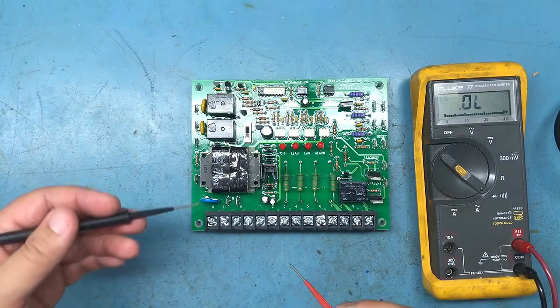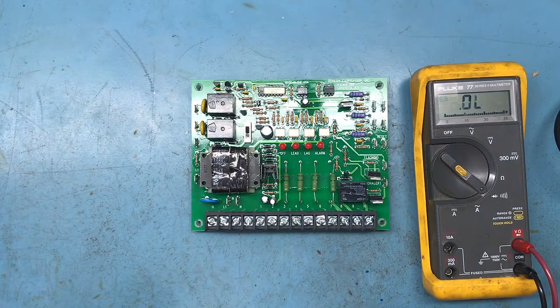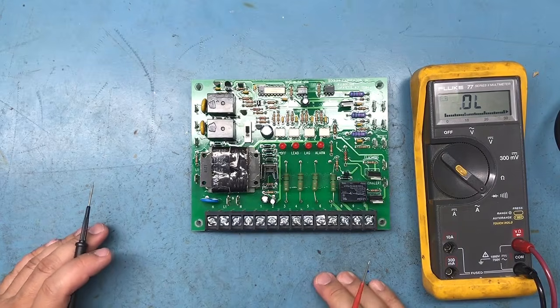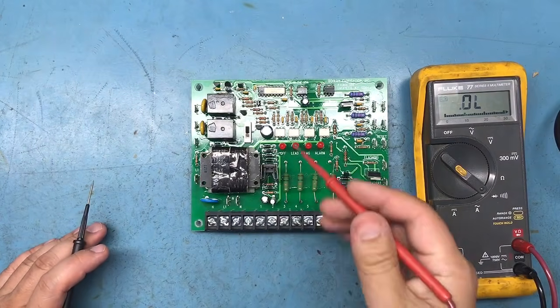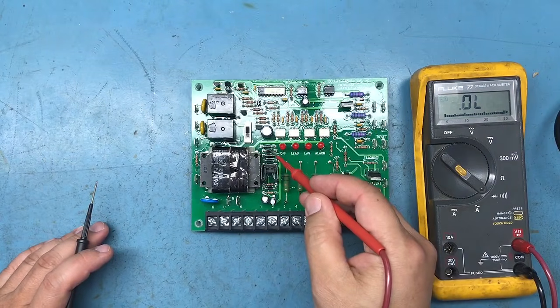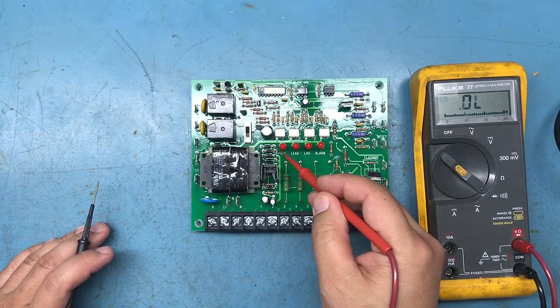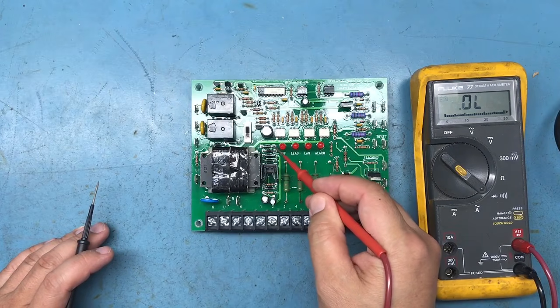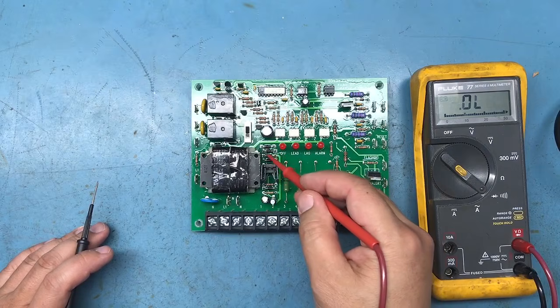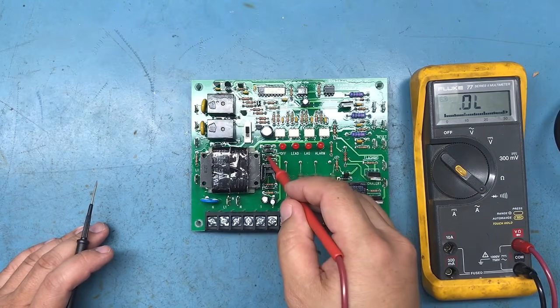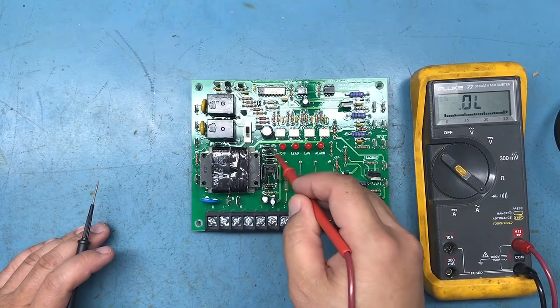A diode is nothing more than a discrete component that allows current to flow in one way. Here we'll see a diode, right? You have your anode, your cathode. The cathode has a line here. Current will flow from the anode to the cathode, and it won't allow current to flow from the cathode to the anode.